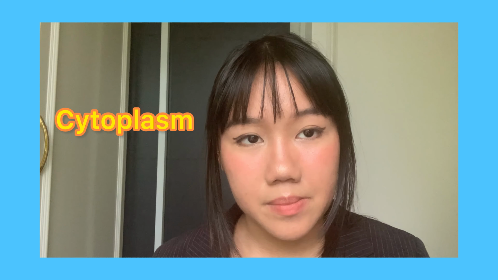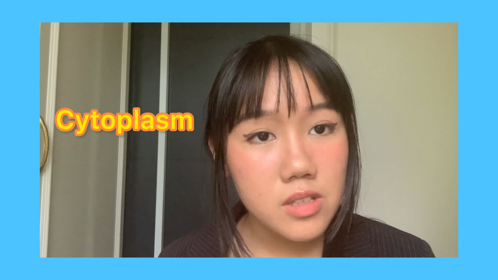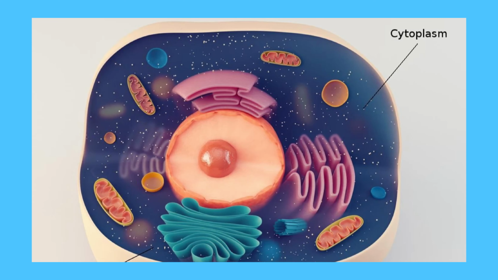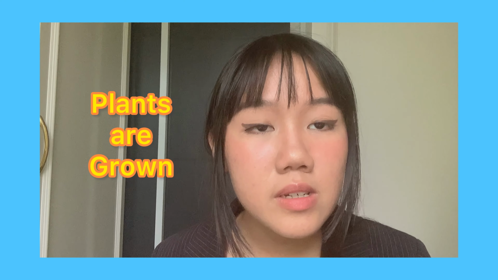The grass field. The grass field is like the cytoplasm because it fills the farm just like cytoplasm does for a cell. The cytoplasm is where the cellular reactions take place, and the grass field is where the actions also take place, where plants are grown.